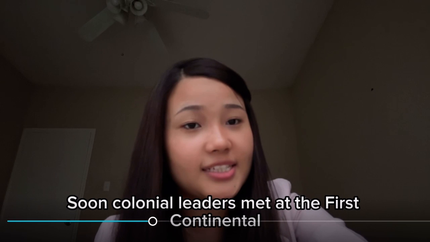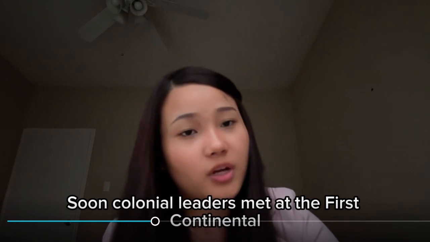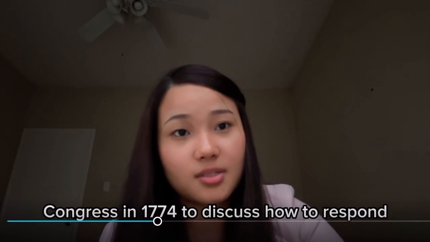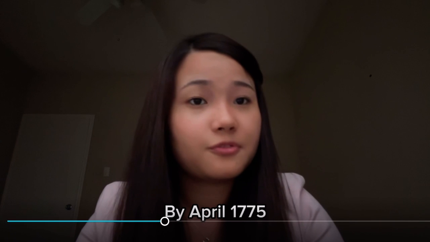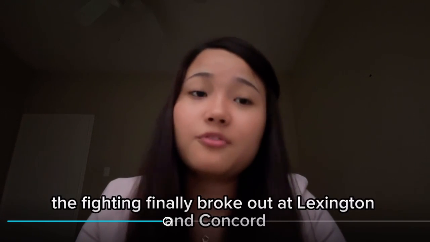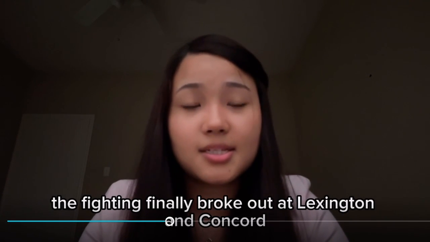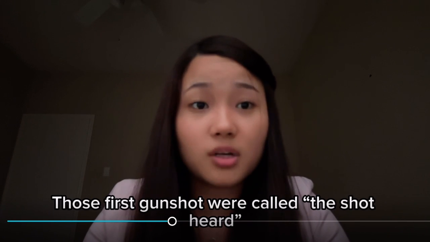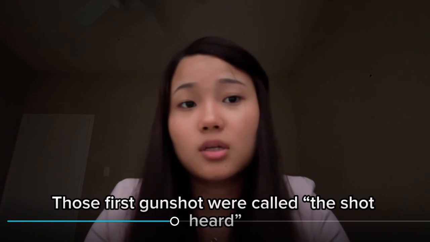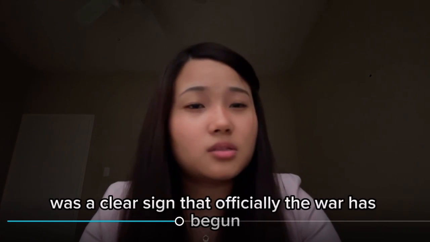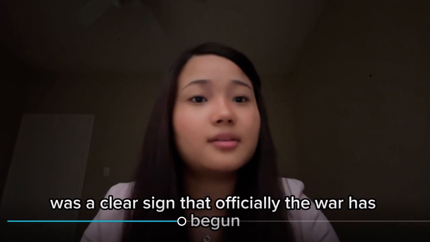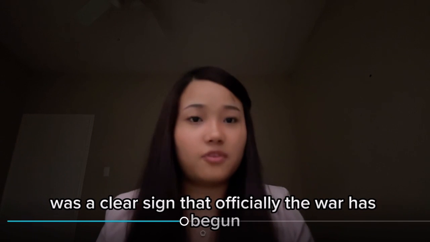Soon colonial leaders met at the First Continental Congress in 1774 to discuss how to respond. By April 1775, the fighting finally broke out at Lexington and Concord. Those first gunshots were called the Shot Heard Round the World. It was a clear sign that the war had officially begun.